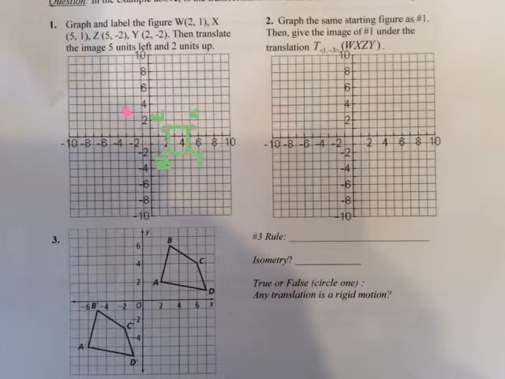That is our new W. And when we write a new point of the image, we put a little tick mark to show that that is the new point. And then we take X, same thing, move it 1, 2, 3, 4, 5 to the left, up 1, 2. There's our new X value, our new X point, and X with a tick mark.